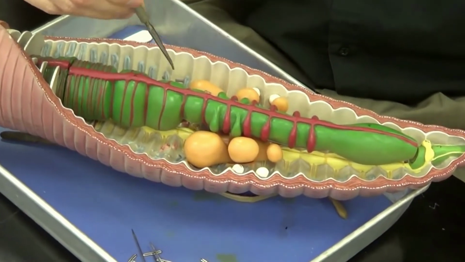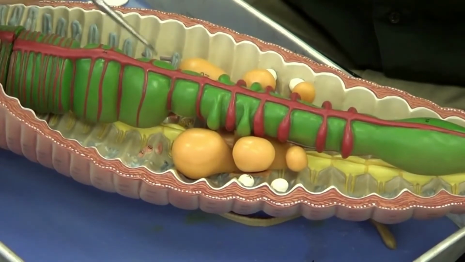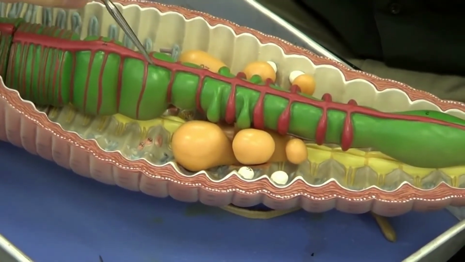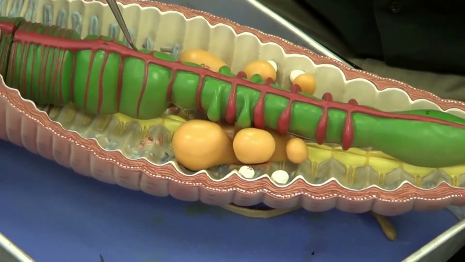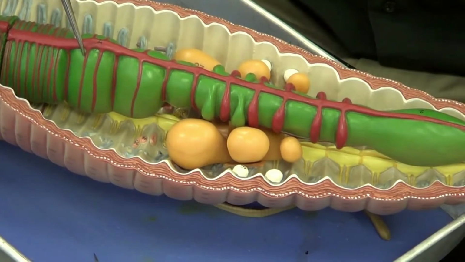until it gets to the crop. The crop is a pouch, a very thin pouch, sort of like a balloon, and it's designed to increase in size because that's where the soil is going to get stored until it makes it to the next phase of digestion called the gizzard.